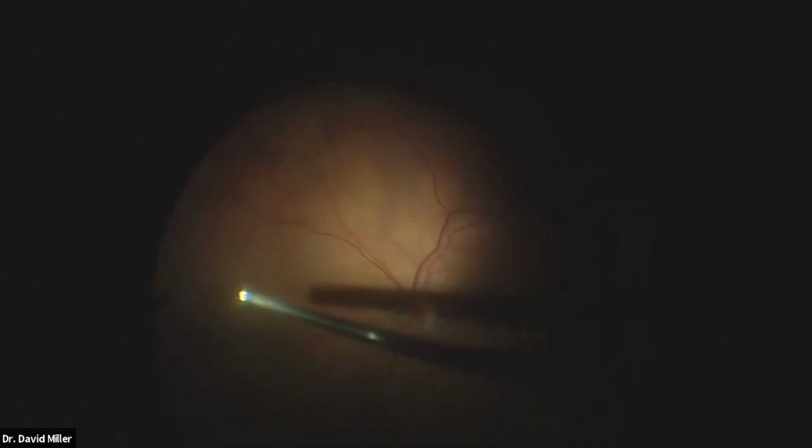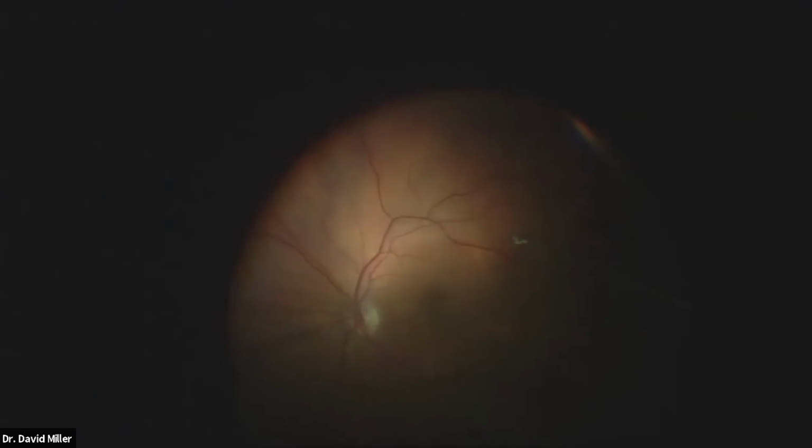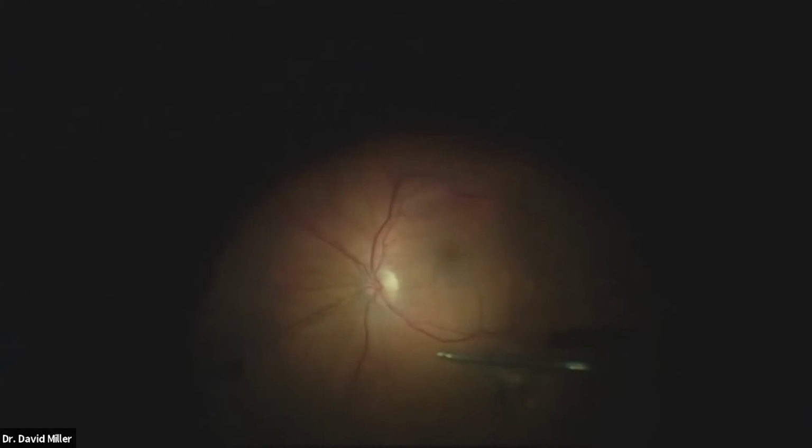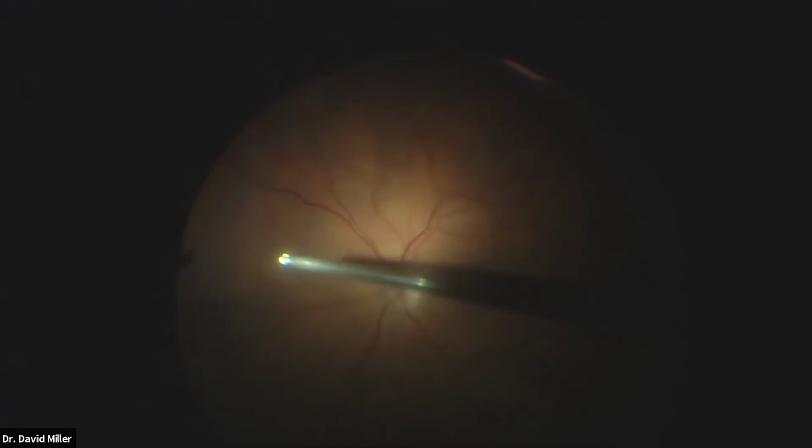Where's the detachment? It's running right down here at the bottom. You can see some laser scarring prior up top. And we know the detachment appeared about 1 month out, which tells us there may be a break somewhere at the horizontal or just below the horizontal.